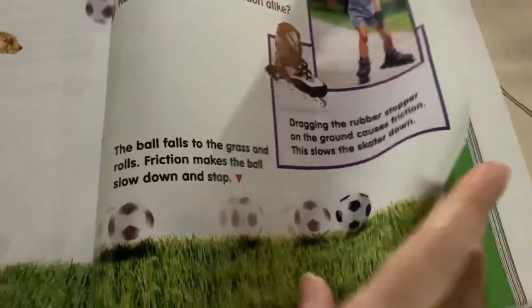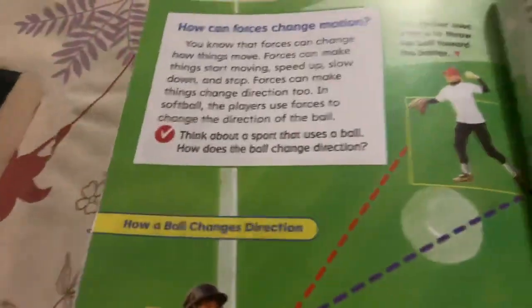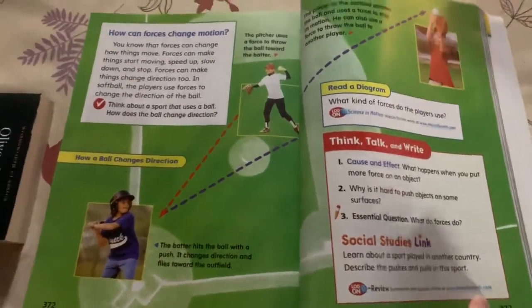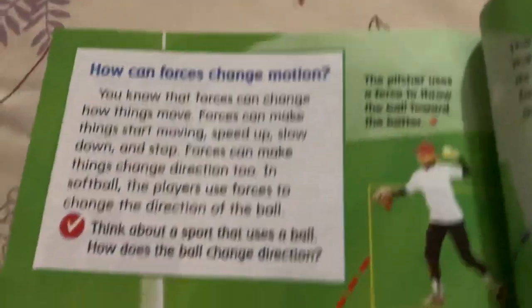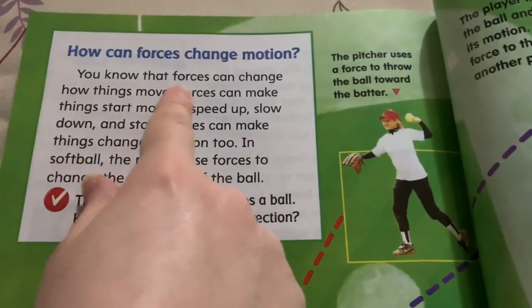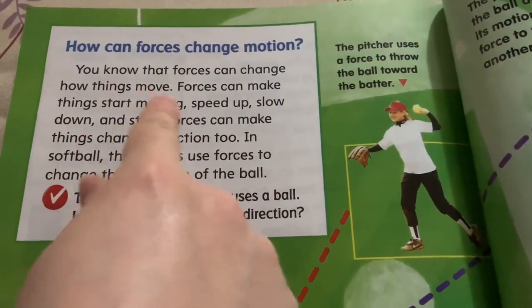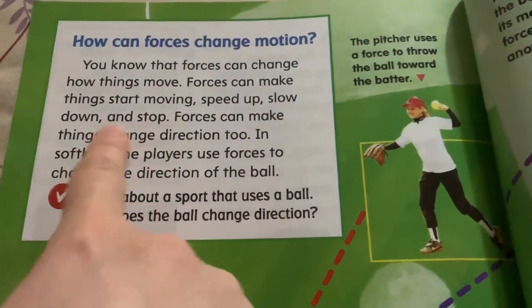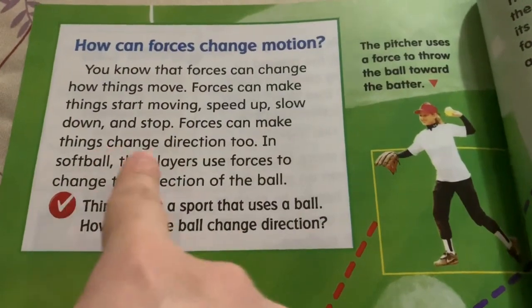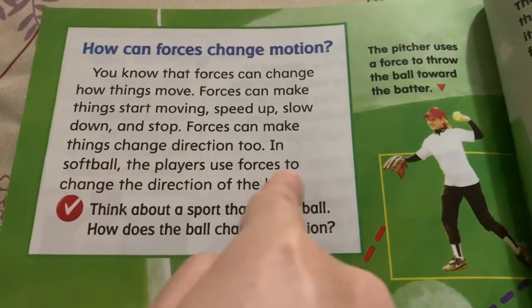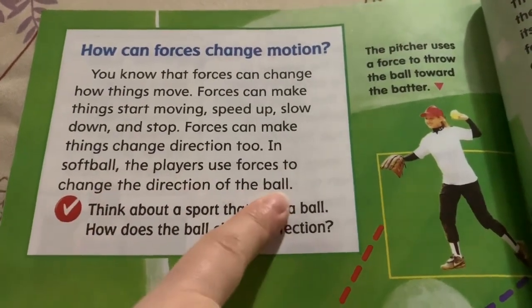Now, let's go to page 372. We see a huge diagram. The 2 pages, 372, 373. Let's read here the text. How can forces change motion? You know that forces can change how things move. Forces can make things start moving, speed up, slow down, and stop. Forces can make things change direction too. In softball, the players use forces to change the direction of the ball.